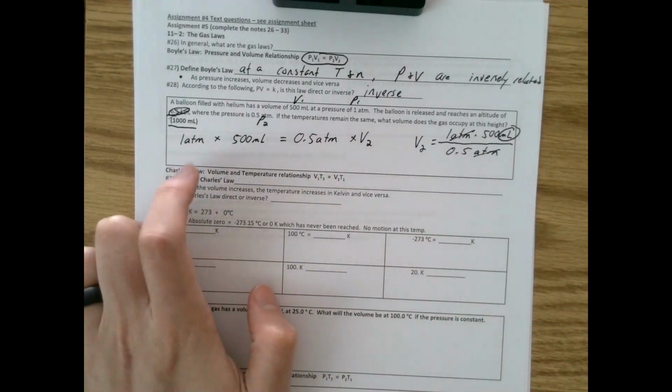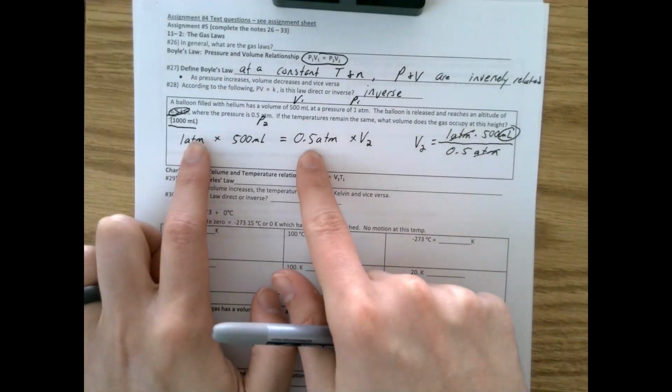The question might come up: if I have several different units that I can report volume in, such as liters or milliliters, and several units I can report pressure in, atmospheres, kilopascals, etc., does it matter which one I use for these calculations? The answer is no, as long as they match. If pressure 1 is in atmospheres, pressure 2 has to be in atmospheres.